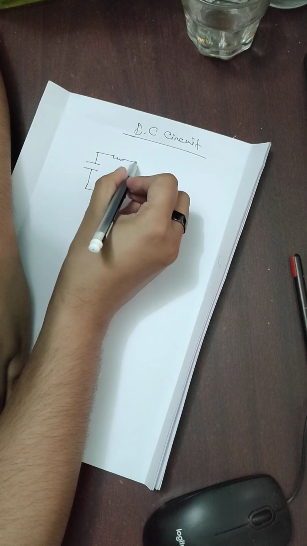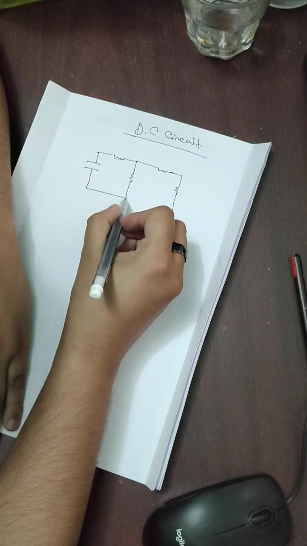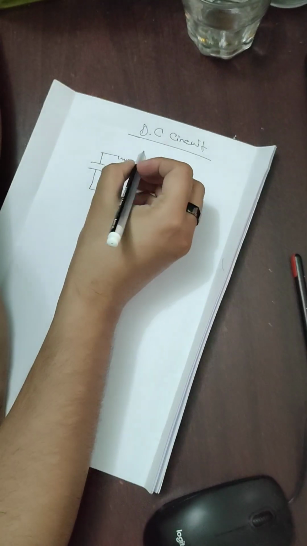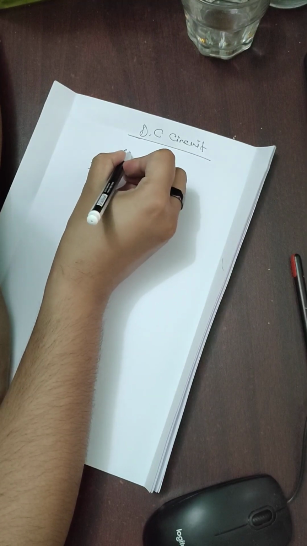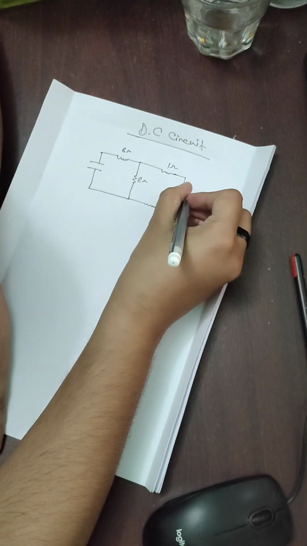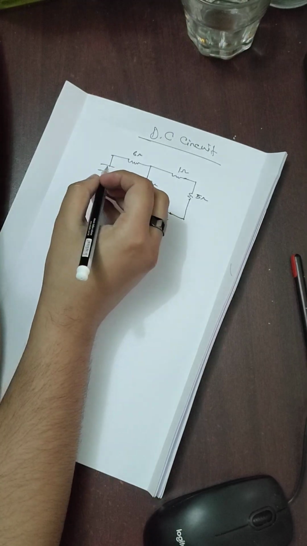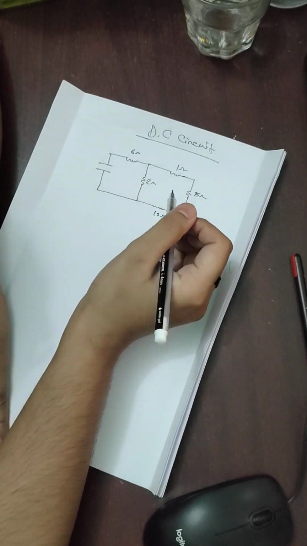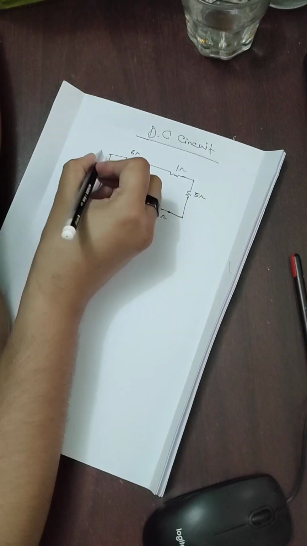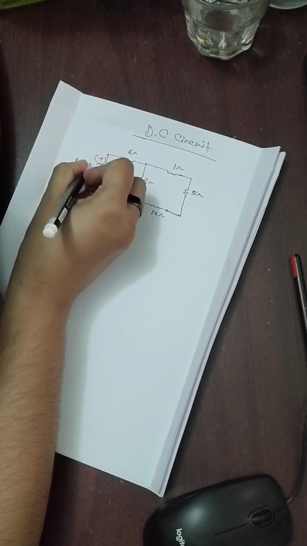Look at this, and this one, and you can assume this one as a resistance: 6 ohm, 2 ohm, 1 ohm, 5 ohm, 10 ohm, and it's a volt source. So KVL must have a volt source. For example, it's positive, it's negative, and it's a 10 volt source.